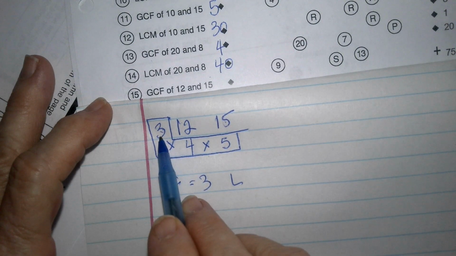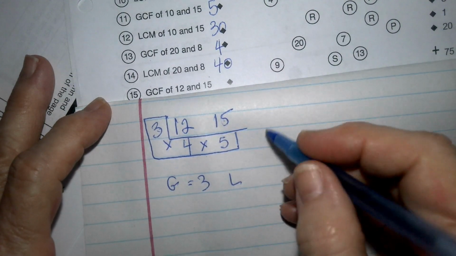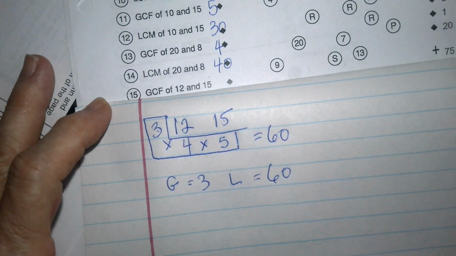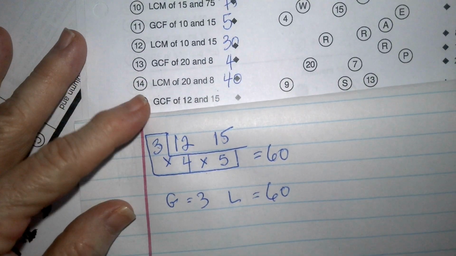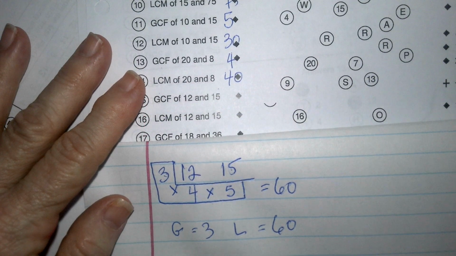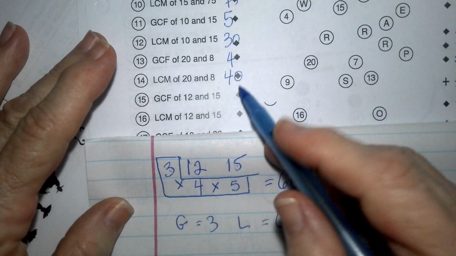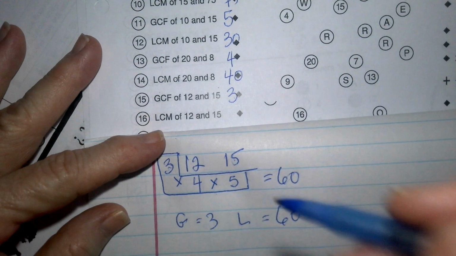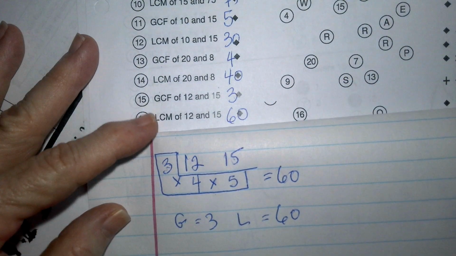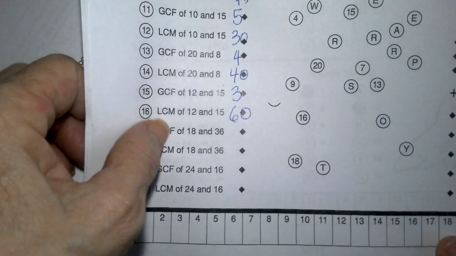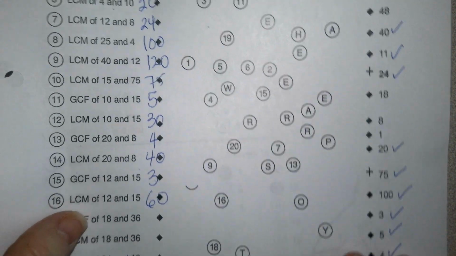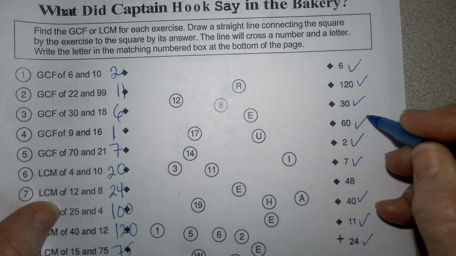And then if you have 3 20s, what is that? 60. So this is our greatest common factor was the 3, and the least common multiple is 60. So find 3 and 60.